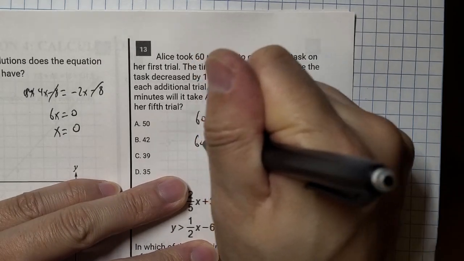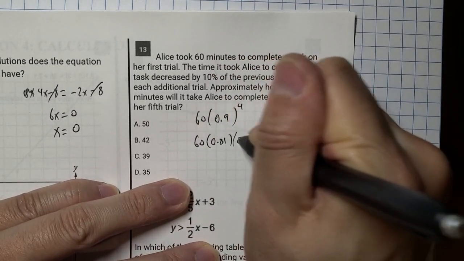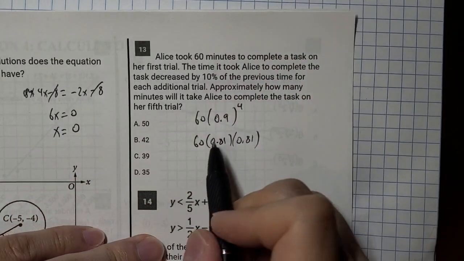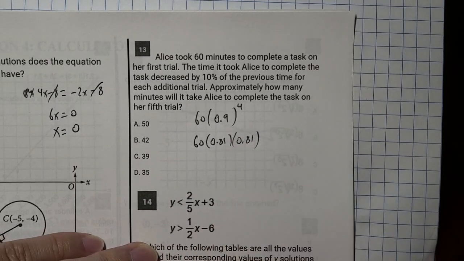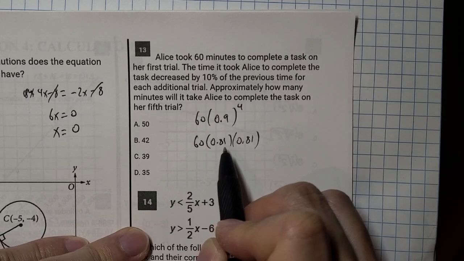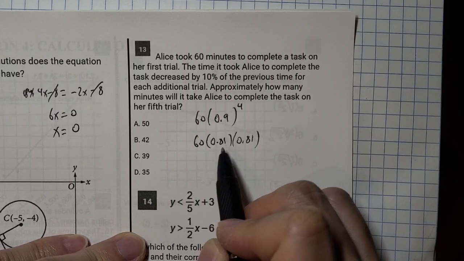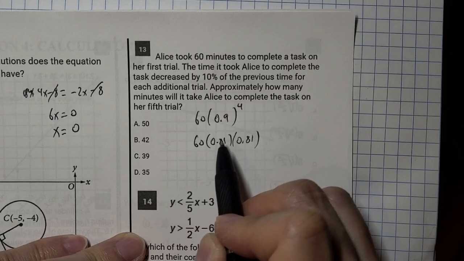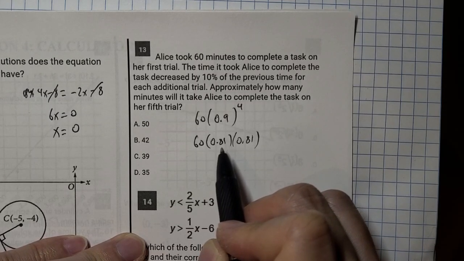So it'll be 60 times 0.81 times 0.81, right? Because 0.9 times 0.9 is 0.81, and then there's 2 more, so another 0.81. So we can guesstimate. Let's round it down to 80%, maybe, not 80%, 0.8, that would make our life a little easier.